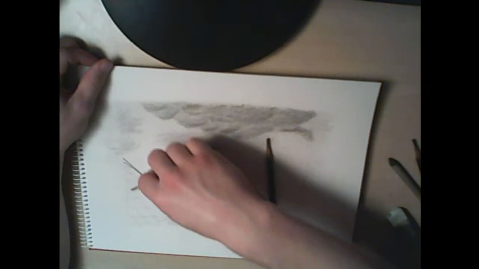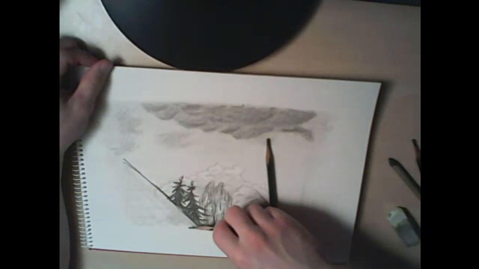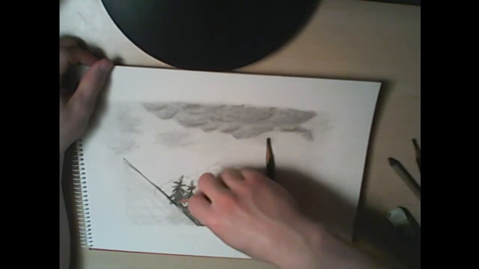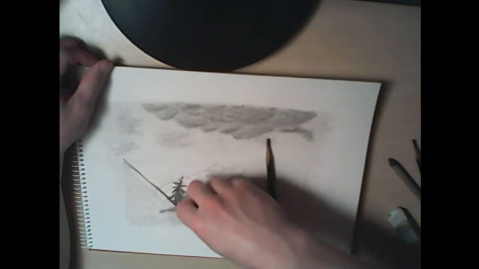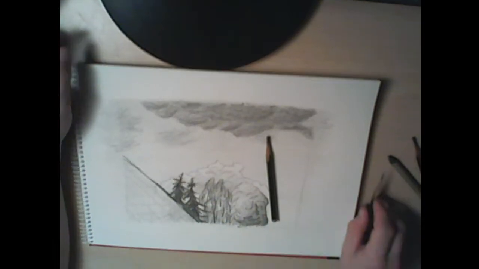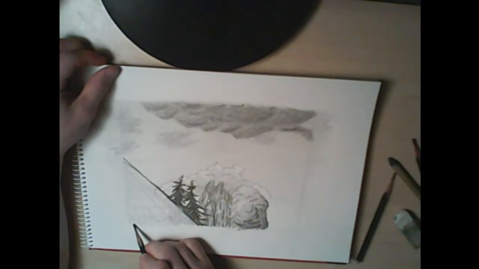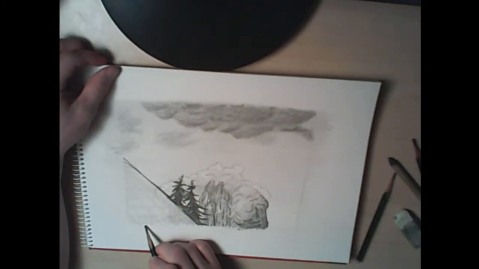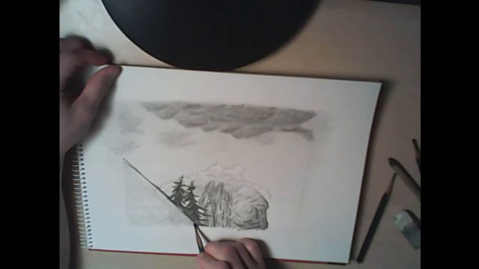Just give it some sort of value. This is the light value. And then there's going to be a shadow value. That's definitely going to be down below, right here. What's this going to be? I think like this.